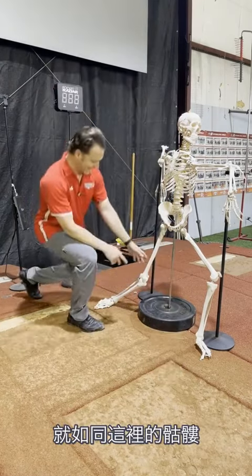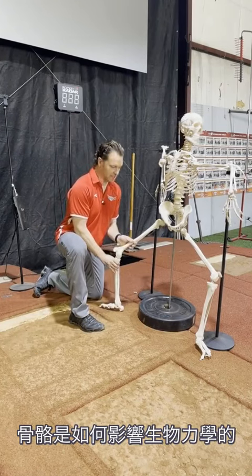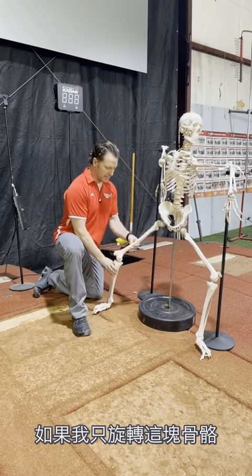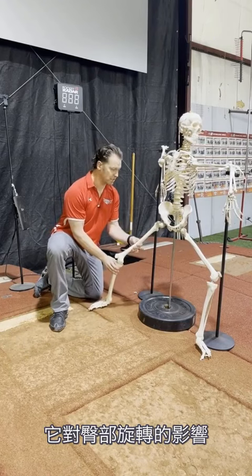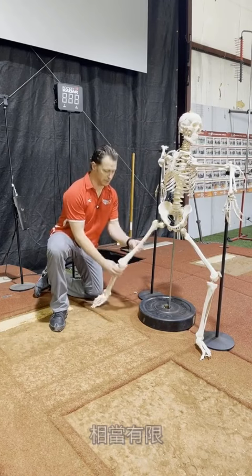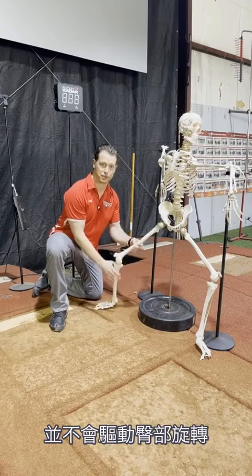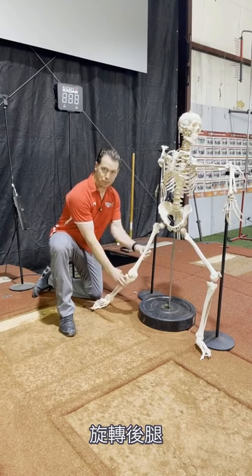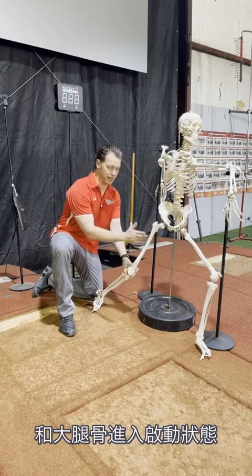For example, if I take the skeleton here, which really helps me understand how the skeletal system is affecting the biomechanics, I can see that if I just take this femur and try to spin it and turn it by turning the foot over, it has very little influence over the pelvis rotation. So just doing this with your back leg isn't going to drive pelvis rotation. What drives pelvis rotation, and the studies show it, is turning this into rotation, which will get me into my big toe, which will get the femur now open to the target.